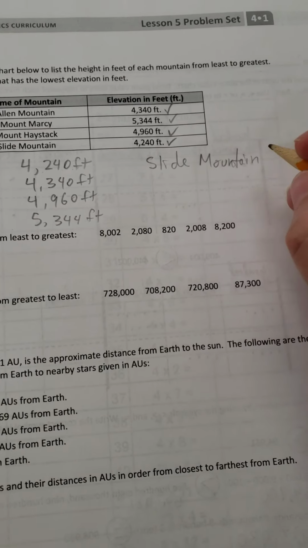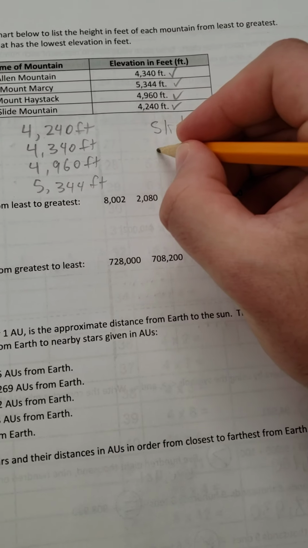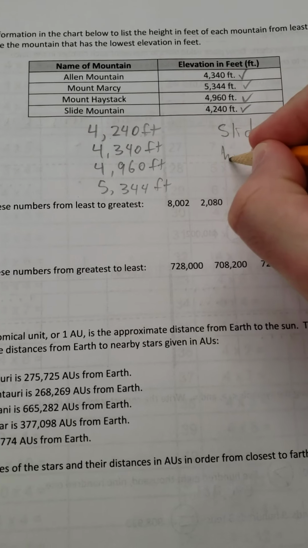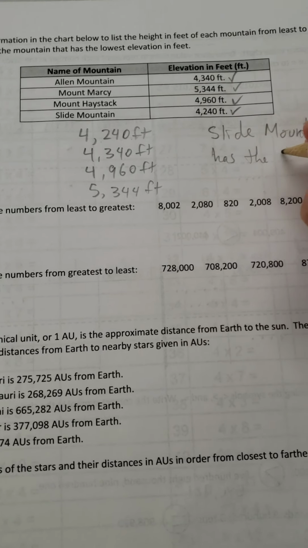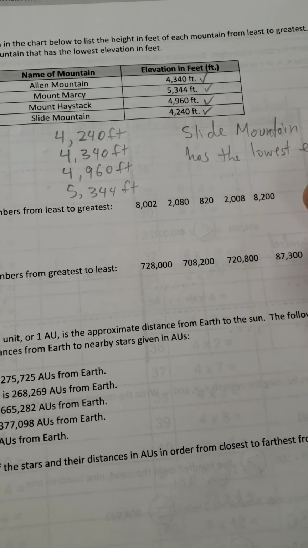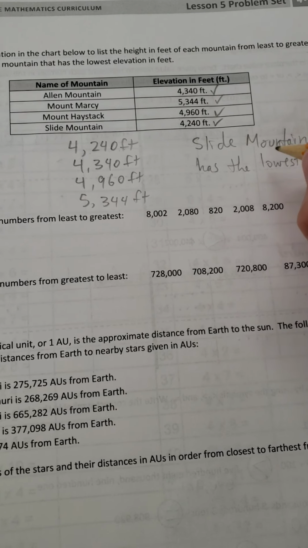That'd be awesome. Slide Mountain, restating it, has the lowest elevation. In feet.